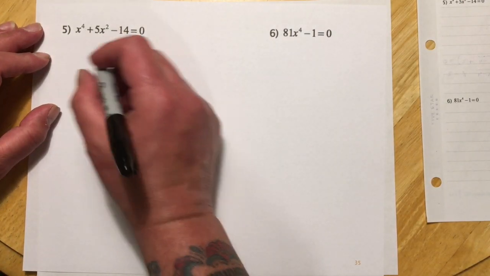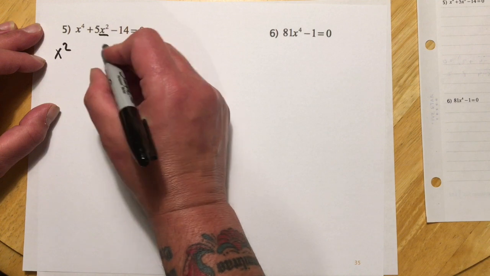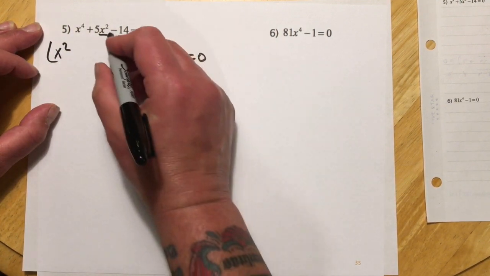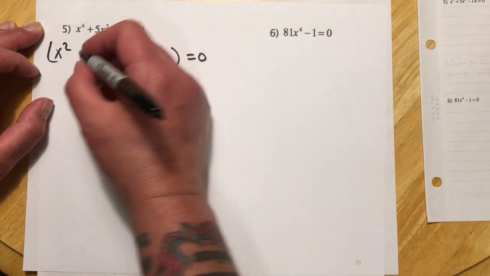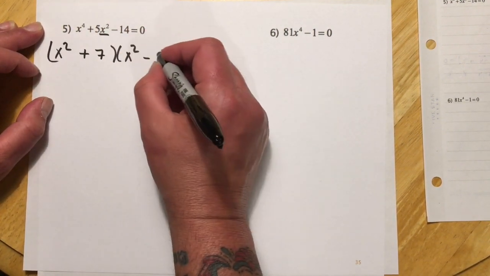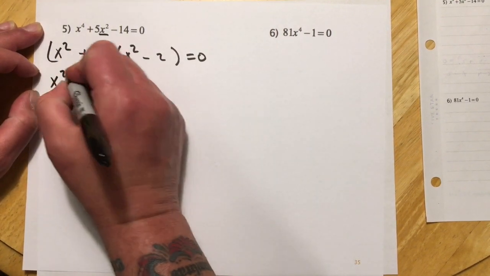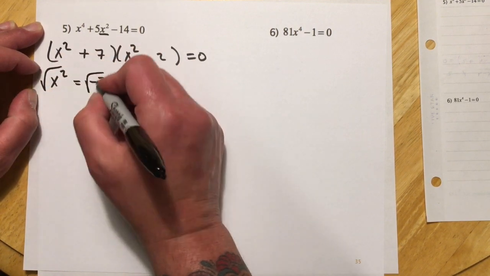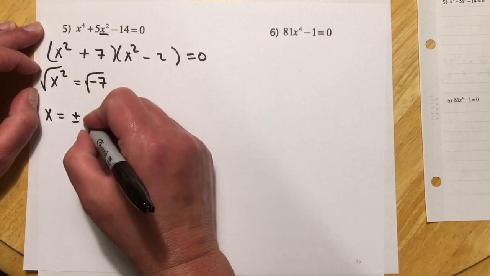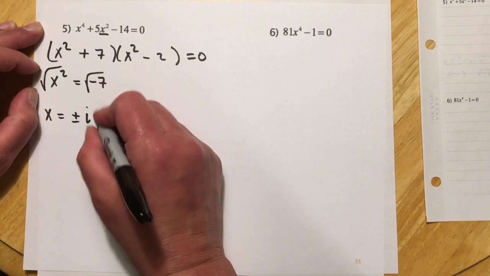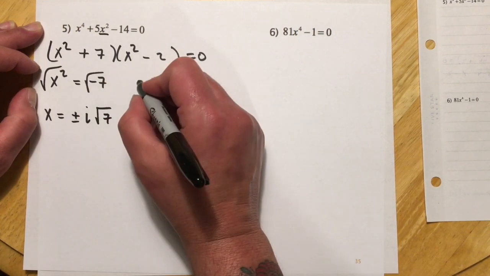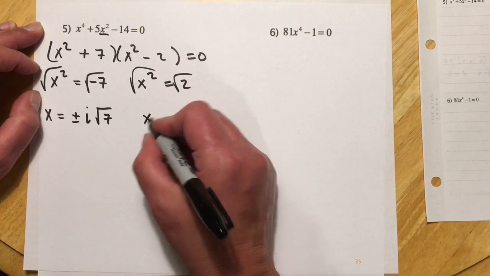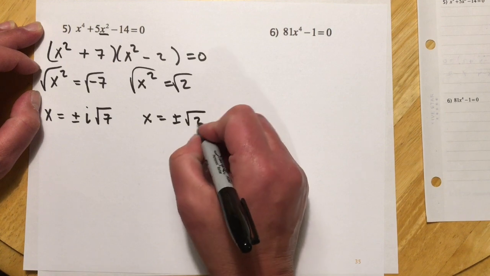Number 5, so we'll do x squared, because of what's here, x squared, and we need multiplies to -14, adds to be 5, so sounds like plus 7 and minus 2. So x squared would equal -7 when I bring it over, root both sides, x equals plus or minus, that'll be i, because of the negative, root 7. Here, x squared will equal 2, root both sides, and x equals plus or minus root 2.